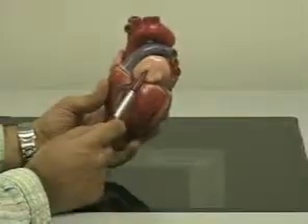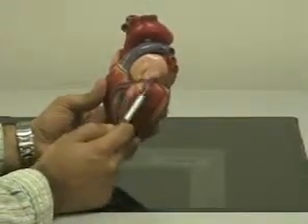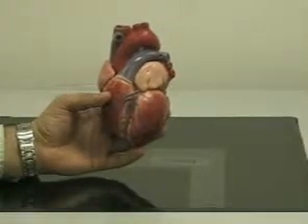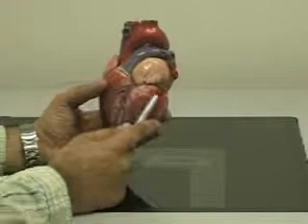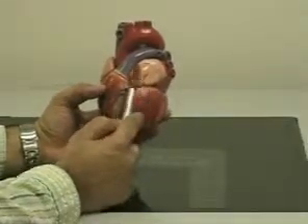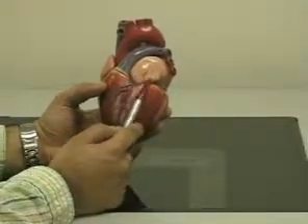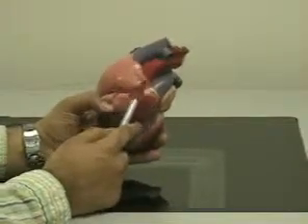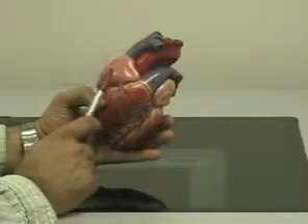Also, you see these ear-shaped lobes on top of the atria. These are known as auricles, just like ears. So these are the auricles. Now, these auricles are on the left atrium, so these will be left auricles. On the right atrium, they're not that visible, but you can still see the impressions. These are the right auricles.